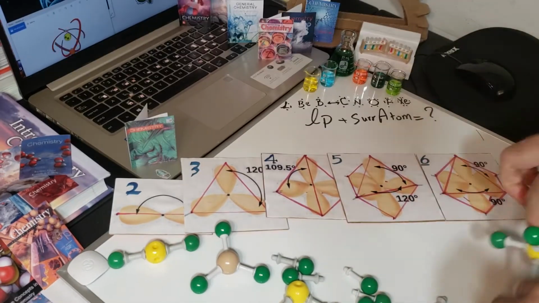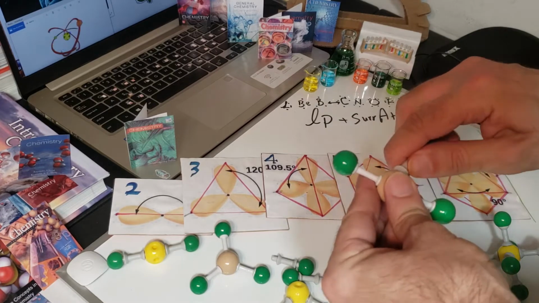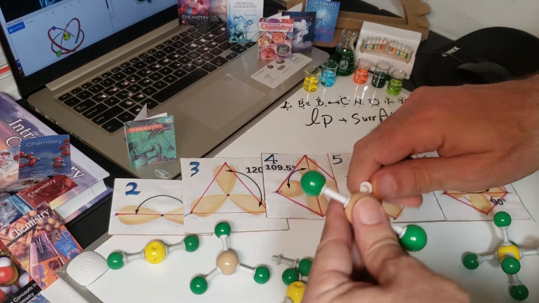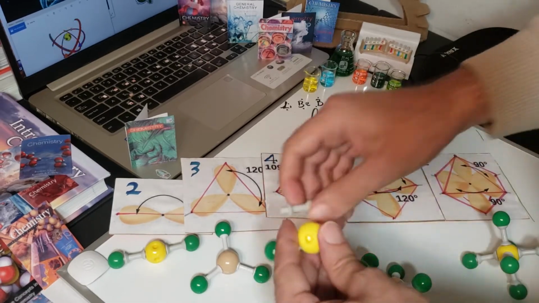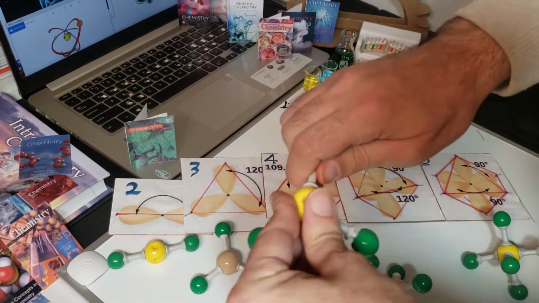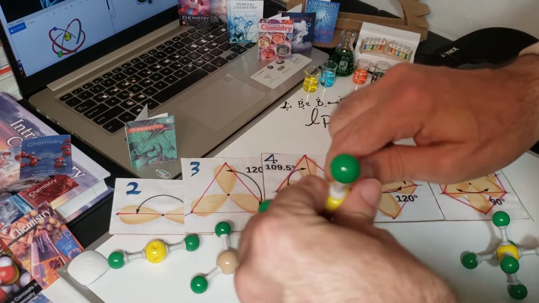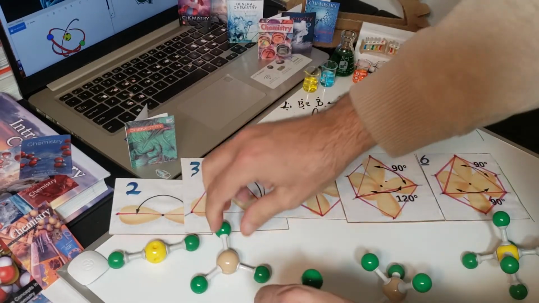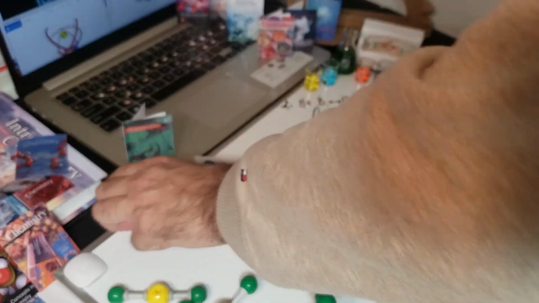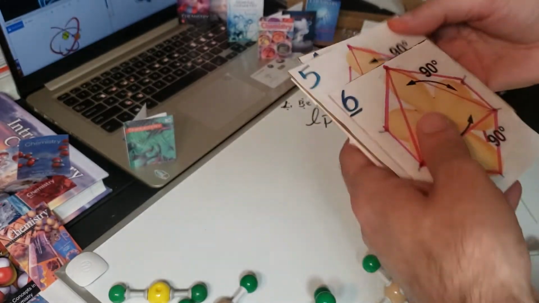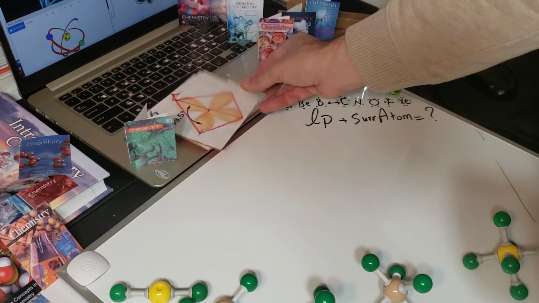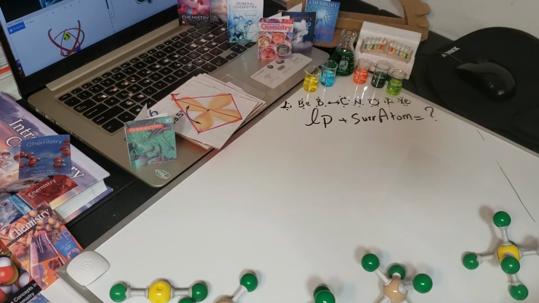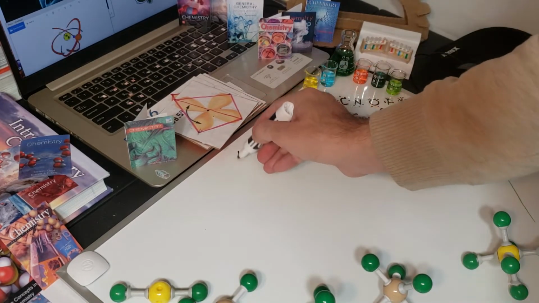I'll start with water, which is the simplest, most ubiquitous compound, at least on our planet Earth, and it's what gives rise to life. So water is very important. It's very simple, but it also has many mysteries around water and the chemistry of water. Okay, so water has H2O, that's the formula.